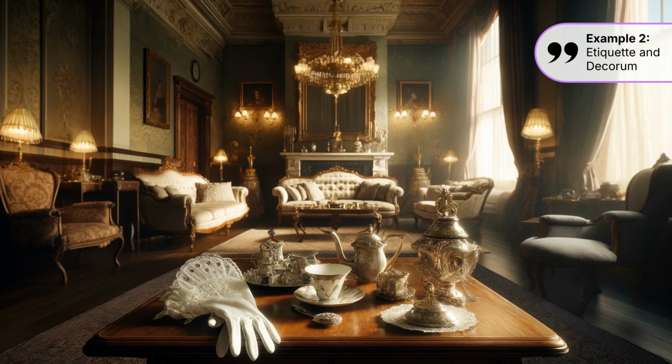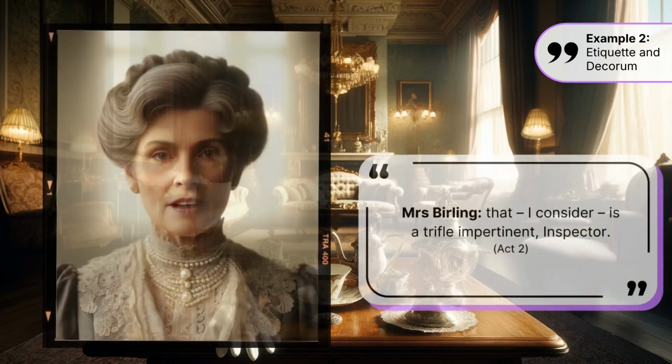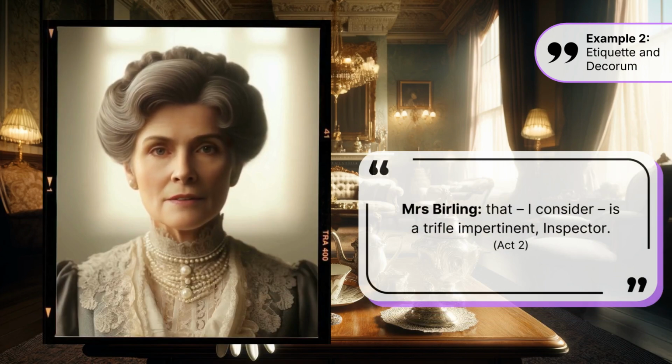Furthermore, in Act 2, when discussing Eva's death with Sheila and the inspector, Mrs Birling deliberately uses the rules of social etiquette to present herself as superior and above others. For example, when the inspector agrees with Sheila's remark that the inspector will be able to break down any walls built between them and Eva, Mrs Birling says to the inspector, "That, I consider, is a trifle impertinent, Inspector."